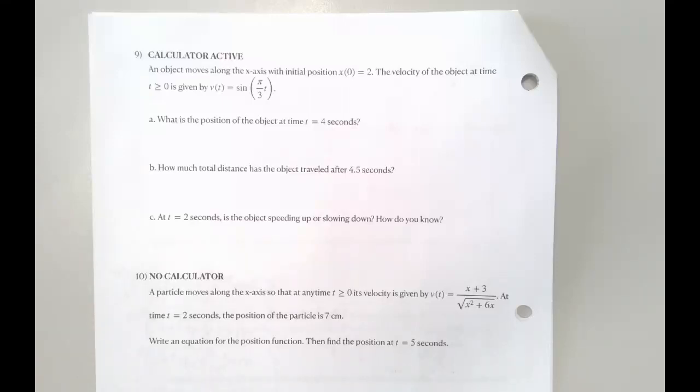Hi everyone. Let's take a look at questions 9 and 10. They're similar to each other except that one uses a calculator and one does not. And talk about how that relates to this idea of differential equations and initial conditions and all of that.